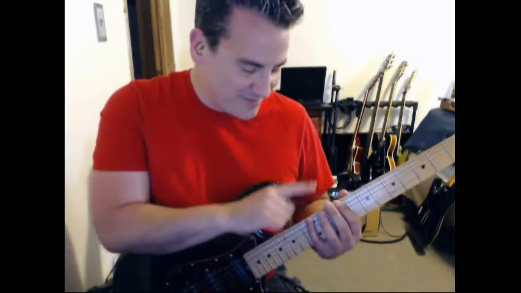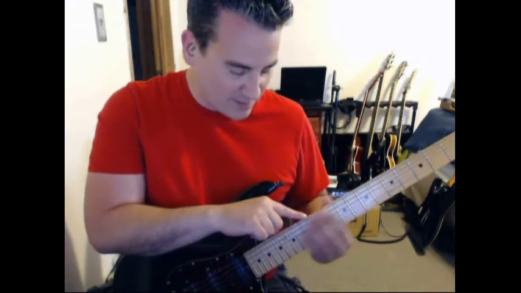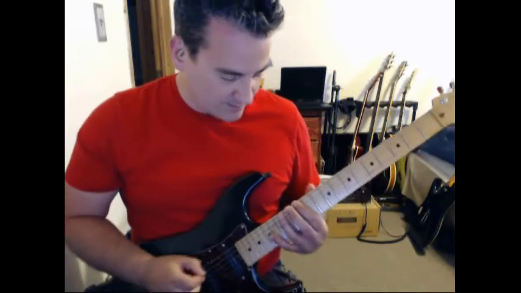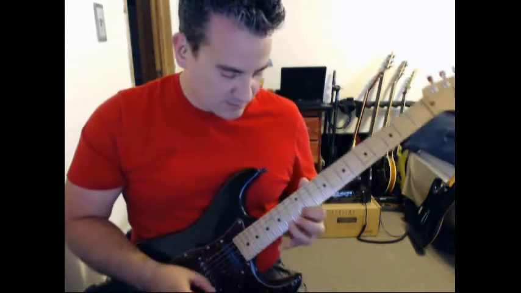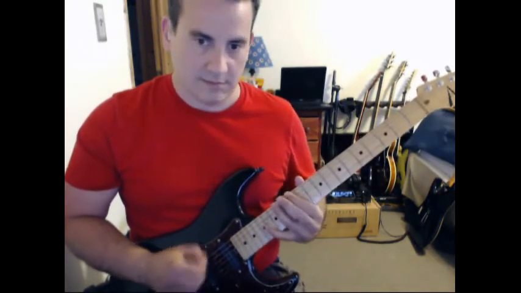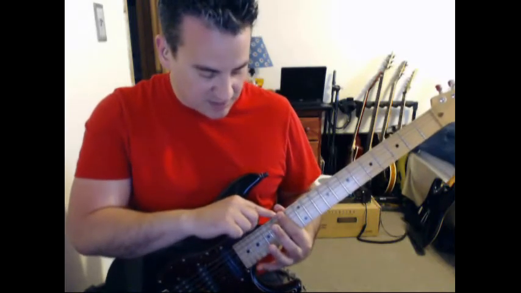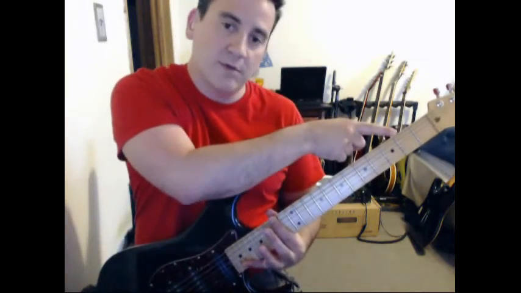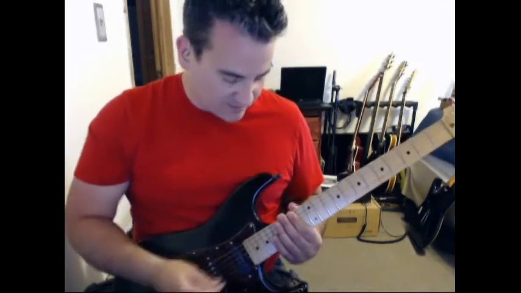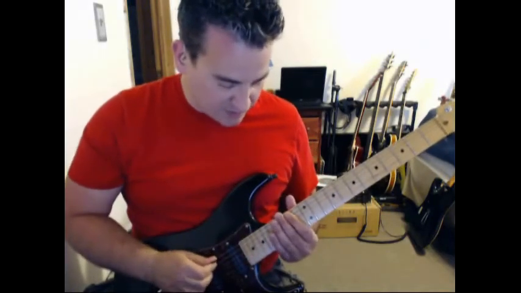Sorry. Pattern number 4, this is the second note of pattern number 4, so pattern number 5 starts right here. And the second note of pattern number 5 is, in this case, right here at the 14th fret, which is 12 frets higher than where we started, so it's the octave of the first pattern. So this is pattern number 1 starting up here.